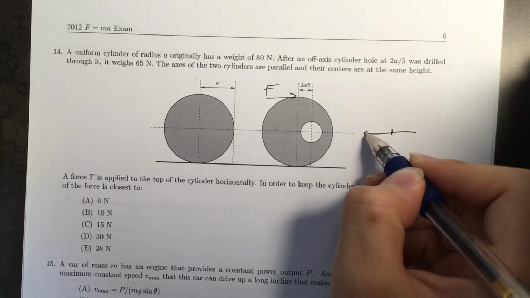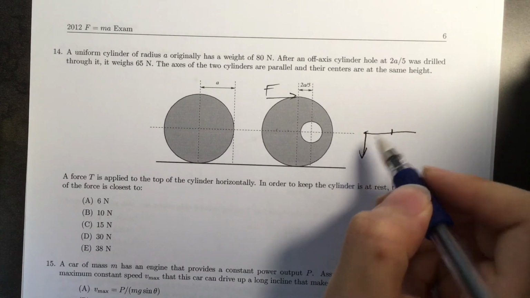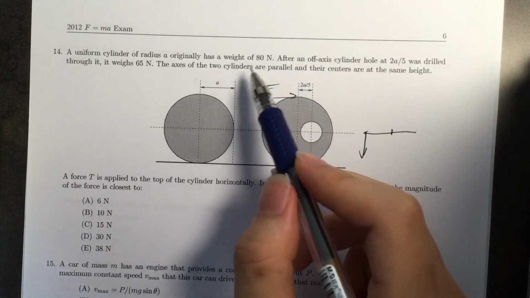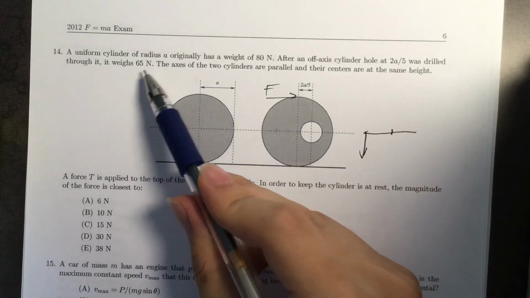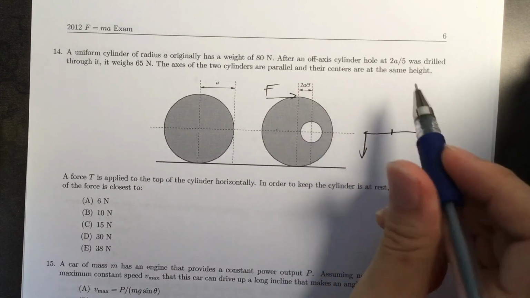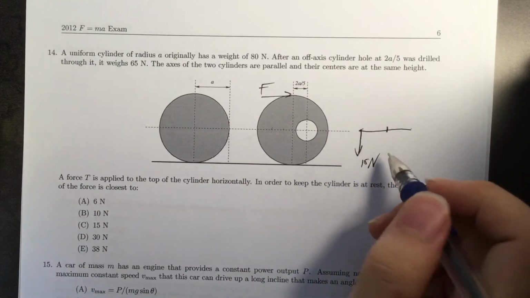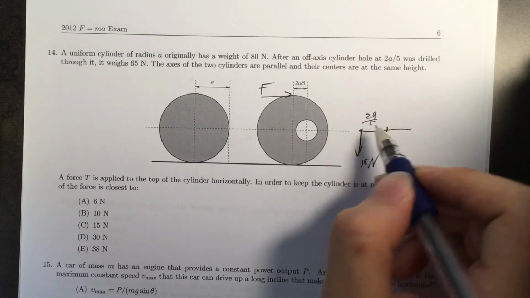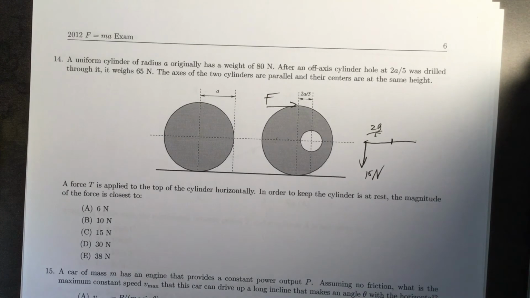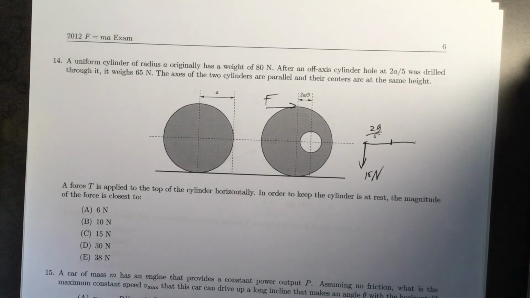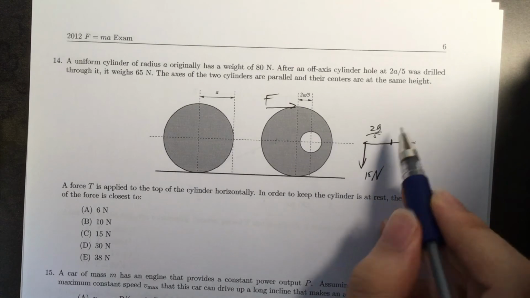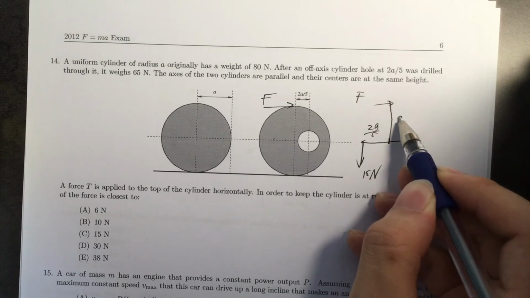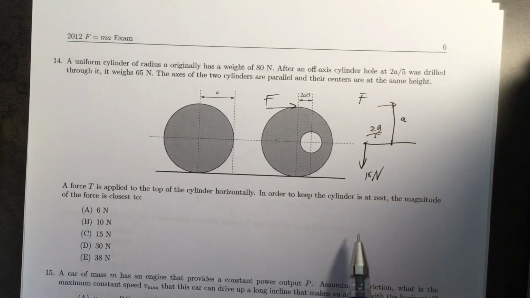So this is missing, this is weighted, and we know the weight of this hole is 80 minus 65, which is 15 newtons. And we know this length is equal to this length, which is 2a over 5. So we just need to calculate this torque in order to find out the force. So the force acting on here, and the distance should be equal to a. And we want them to cancel out.